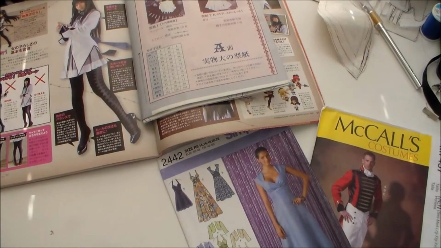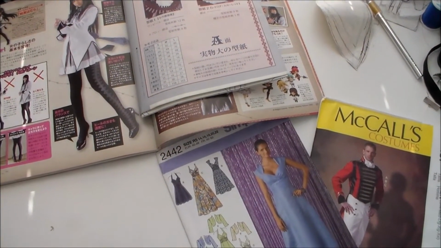Hey, it's Kamori, and today we're going to talk about choosing cosplay sewing patterns.